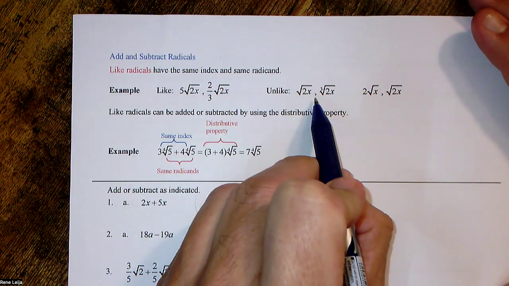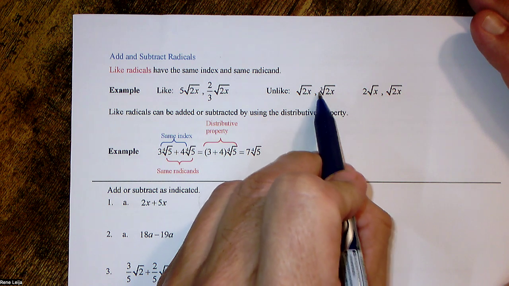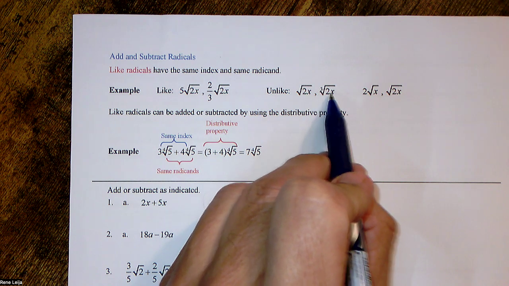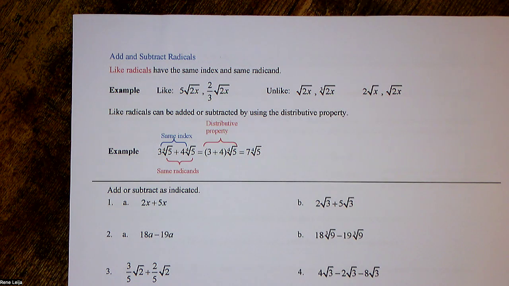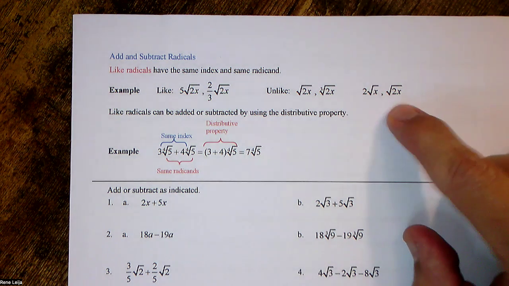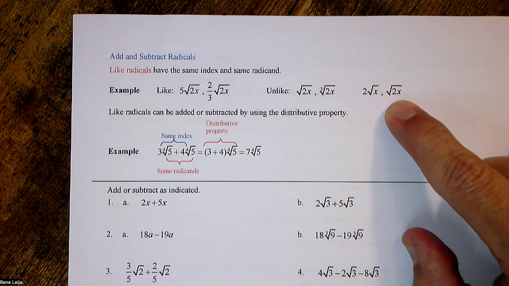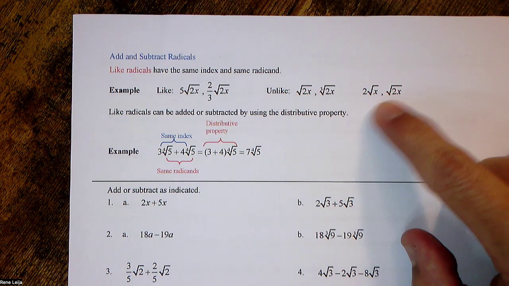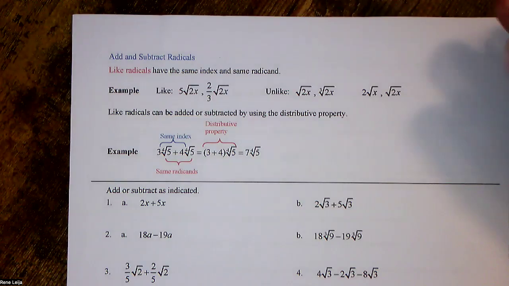These are not like terms. This is the square root of 2x and then the cube root of 2x. So the power of the roots are different. Those are not the same. These are not the same because this just has the square root of x. This is the square root of 2x, and I can't take the 2 out because it's not a perfect square. So these are not like radicals.